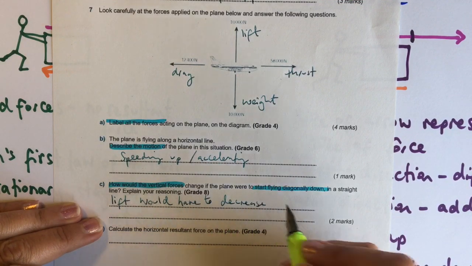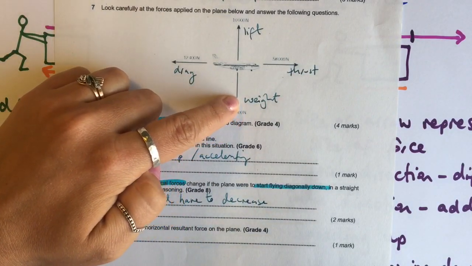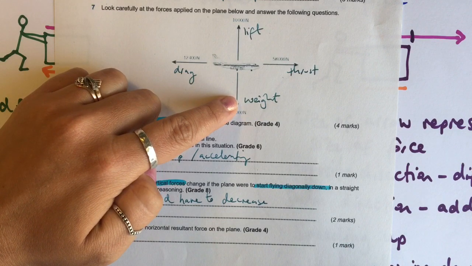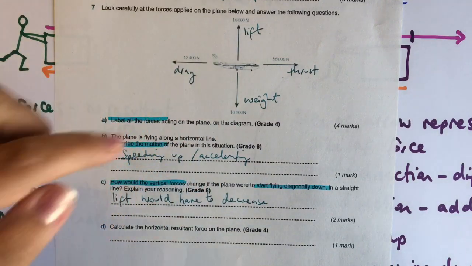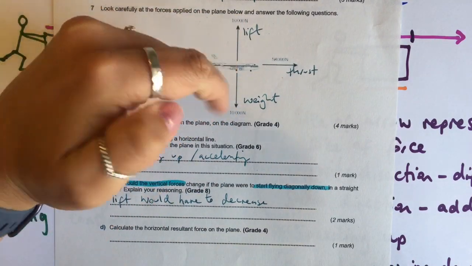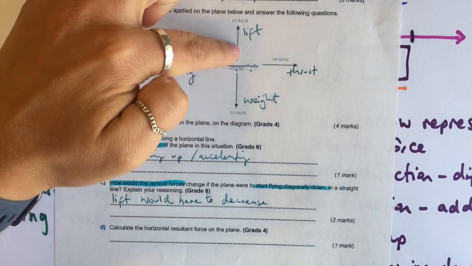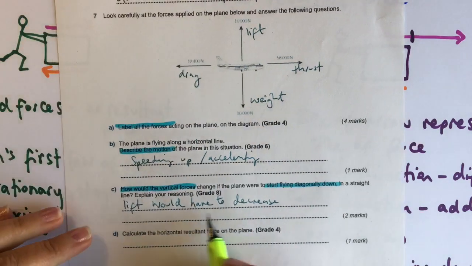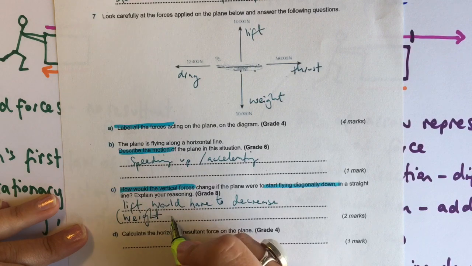Okay, so let's think about this logically. The weight is the mass times the gravitational field strength. You can't change the mass of a plane once it's in the air. We certainly can't increase it. We could technically decrease it by chucking stuff out of it, but we can't increase the weight to increase this force. So if we want it to start moving down, then we've got to decrease the lift. Okay, so the lift would have to decrease because the weight cannot.